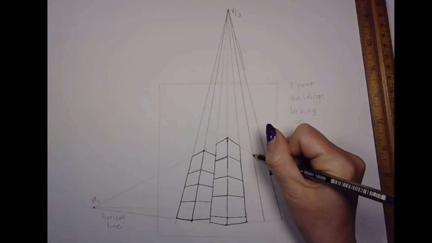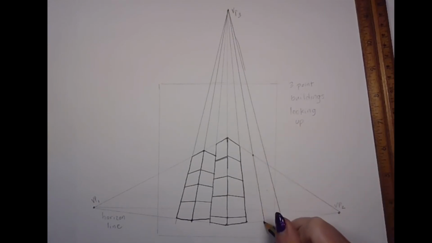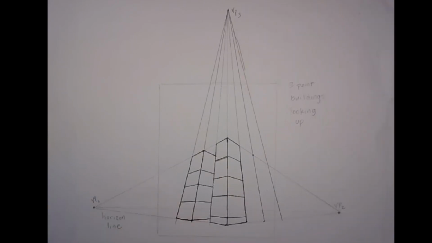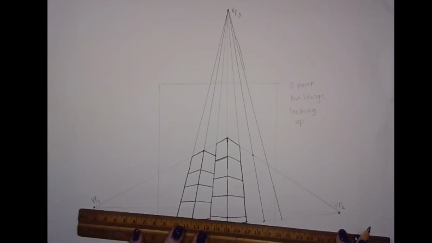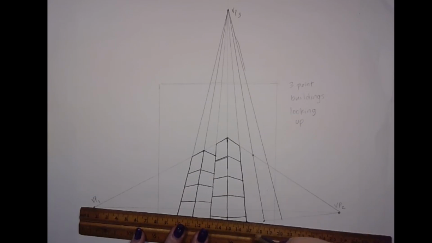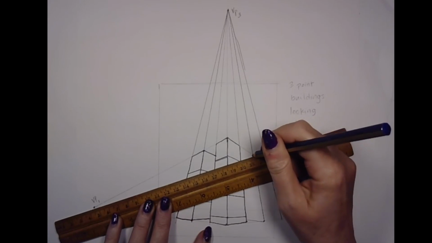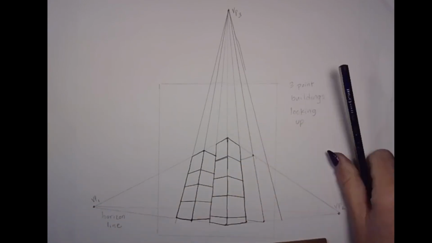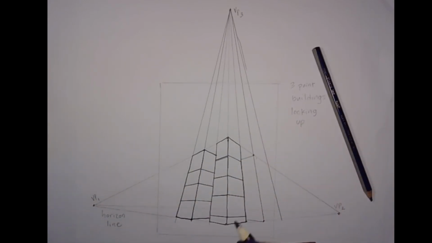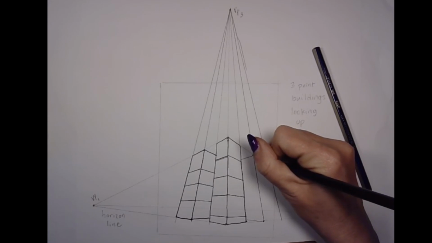I'm going to pick a top and a bottom. This line is already there for me. This side is going to go to vanishing point 1. And this side is going to go to vanishing point 1. I'm going to define my building with a black colored pencil.